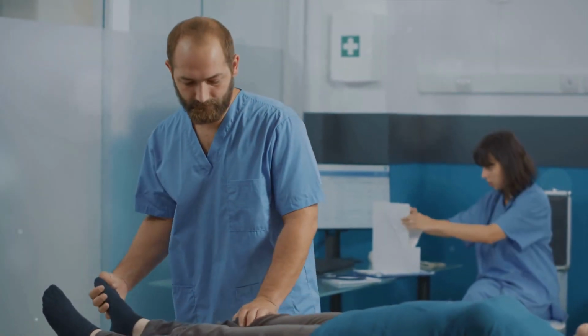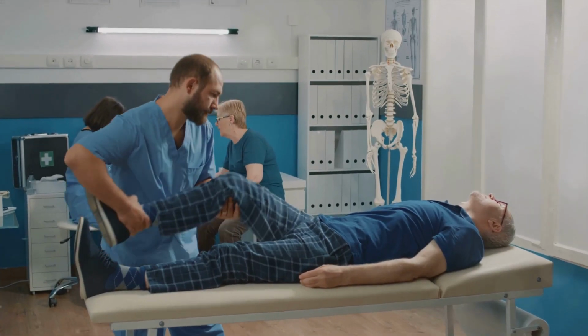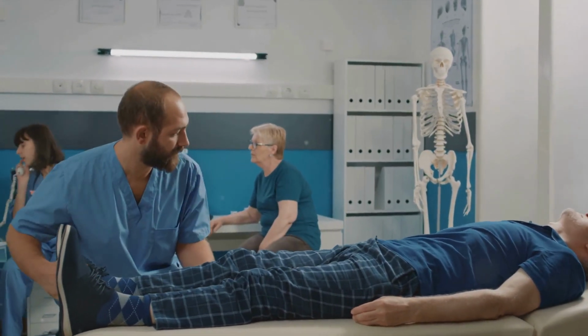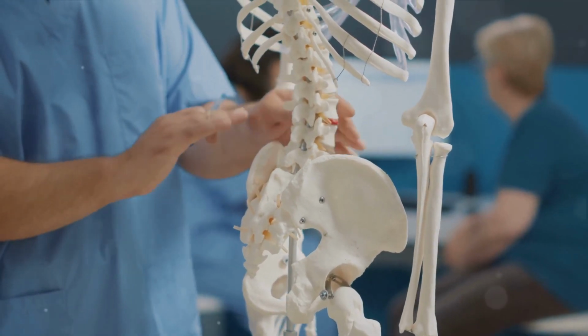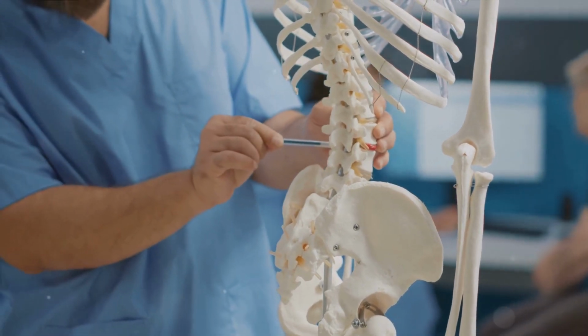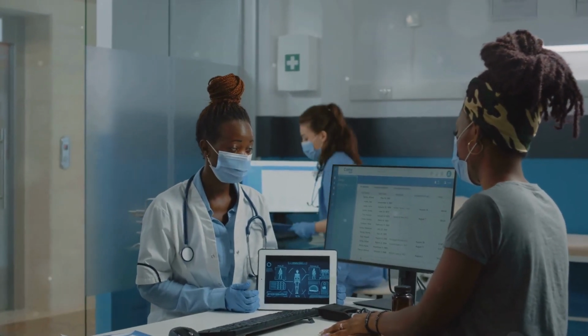Remember, a thorough functional assessment of the musculoskeletal system is not just about identifying issues. It's also about creating a baseline that can help track progress over time or detect any changes in the future. So as we move through each movement, remember to take note of any discomfort, limitations, or asymmetry, as these could be signs of underlying issues. Let's continue to uncover the mysteries of the human body in our next scene.